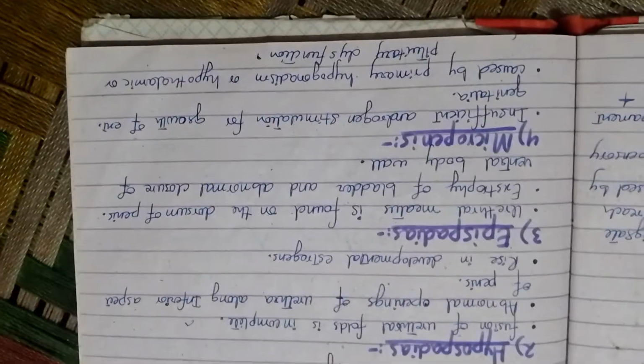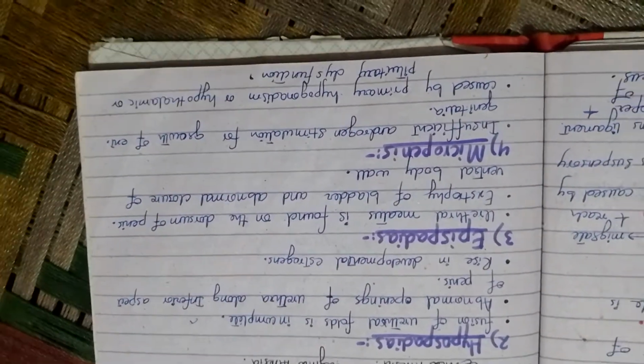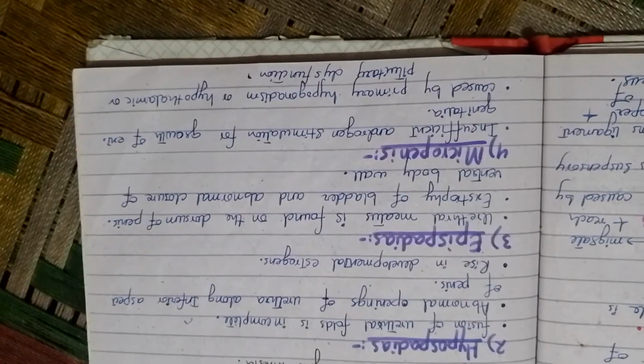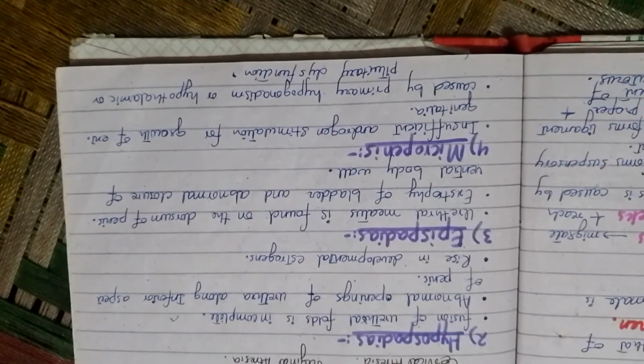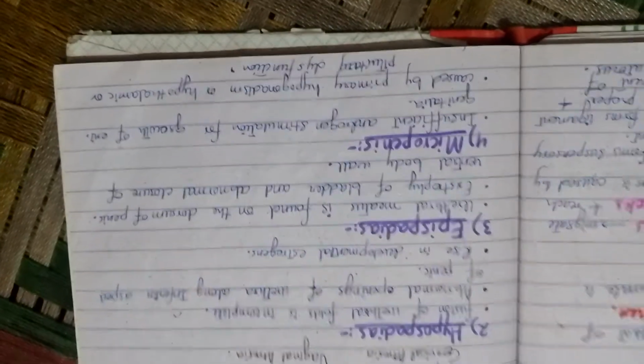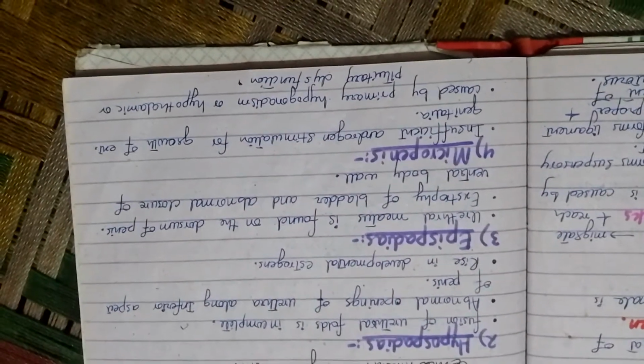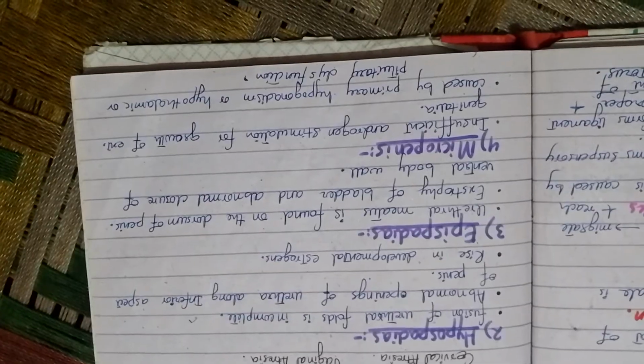Then there is micropenis. Micropenis is caused by insufficient androgen stimulation for the growth of the external genitalia. We know that androgen stimulation is necessary for the growth of the external genitalia. When there is deficient androgen stimulation, micropenis is caused. Micro means small, so it is a small penis.